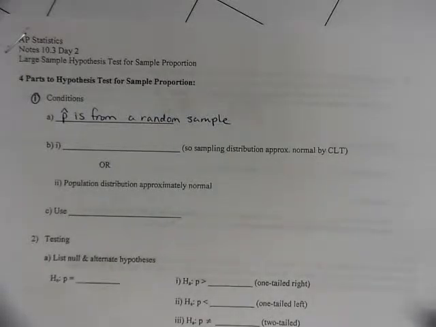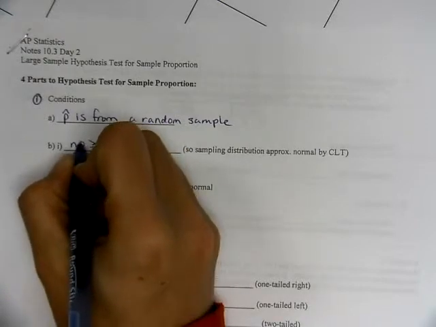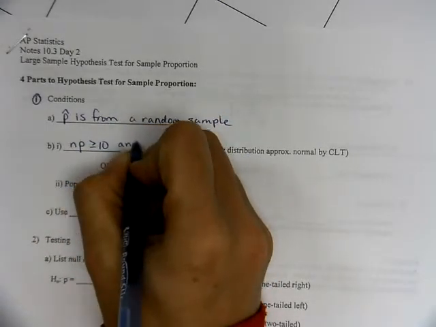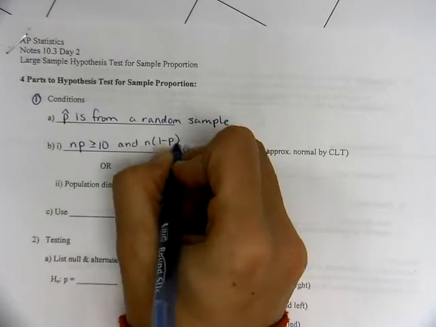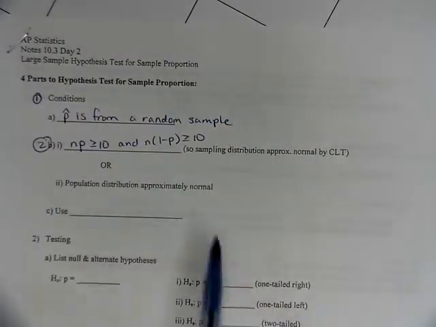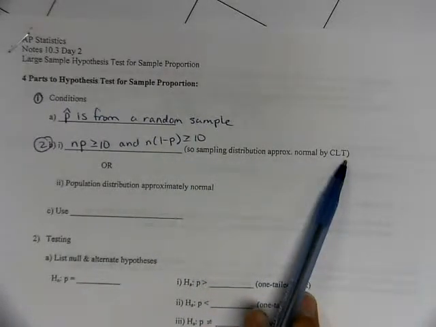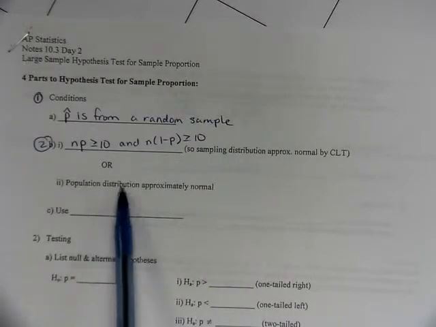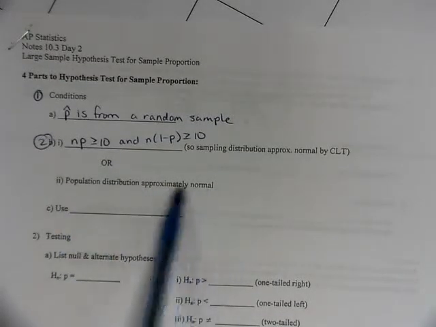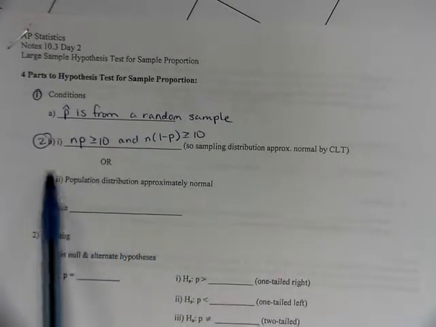2 is the same condition as a confidence interval. That was number 26 in the homework last night. Check n times p is greater than or equal to 10, and n times 1 minus p is greater than or equal to 10. So this is condition 2. So then you write our sampling distribution is approximately normal by the central limit theorem. Or the population distribution can be approximately normal, but that doesn't happen as much in a proportion. This is more for means.